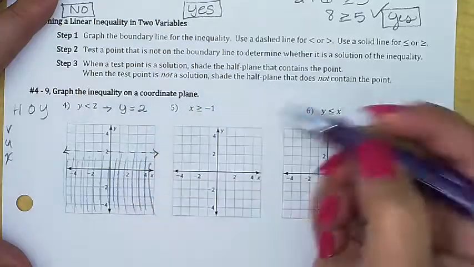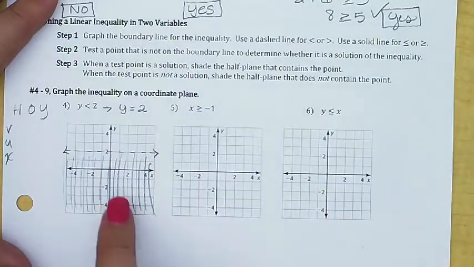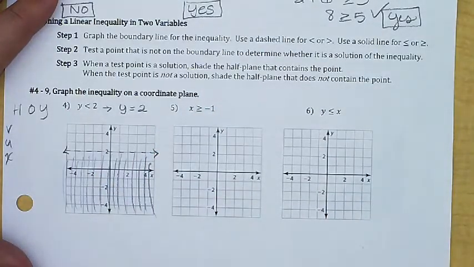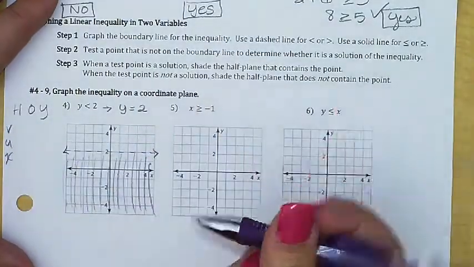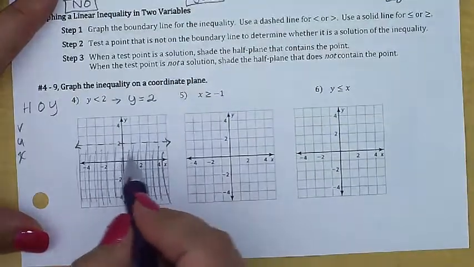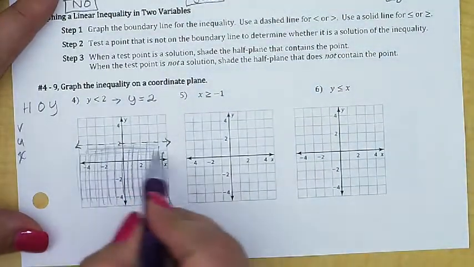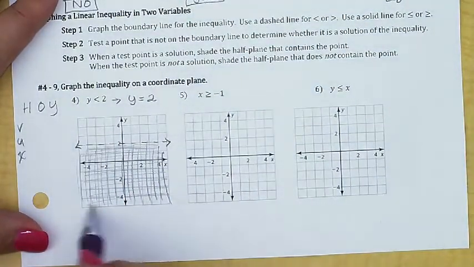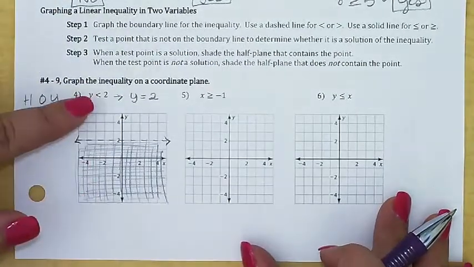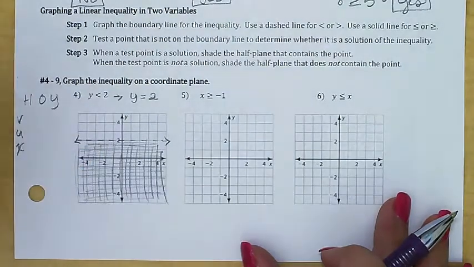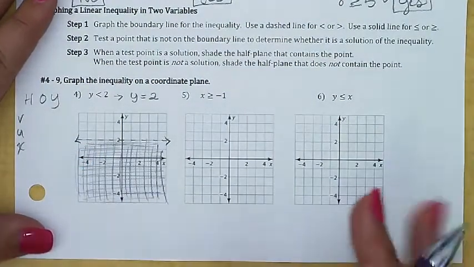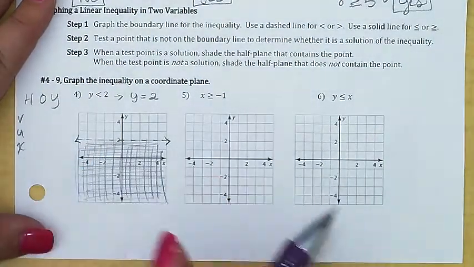And so we shade that area. Anything in this region makes that inequality true, everything below where y is 2. So this entire half plane is a solution to that inequality. Any point I pick here would work. Any point I pick up here will not. Okay, and that's the solution. The solution is a region on the graph.